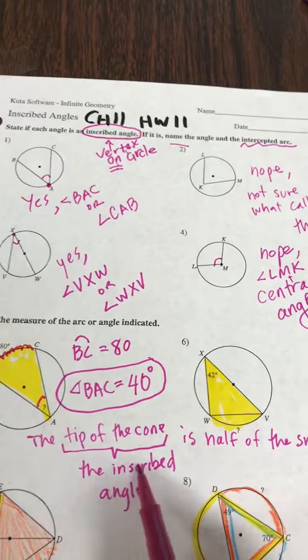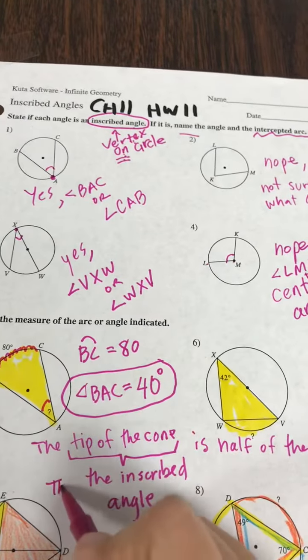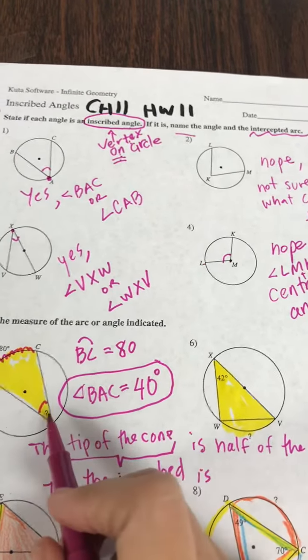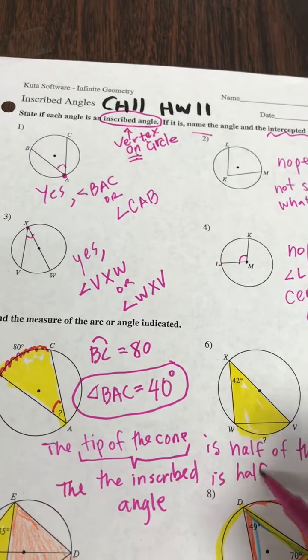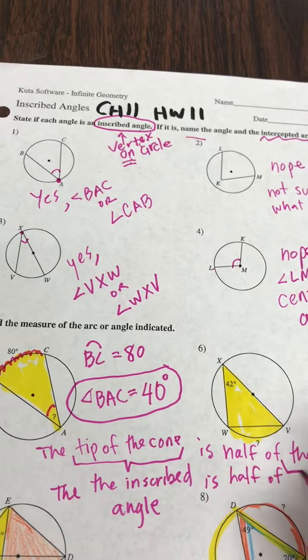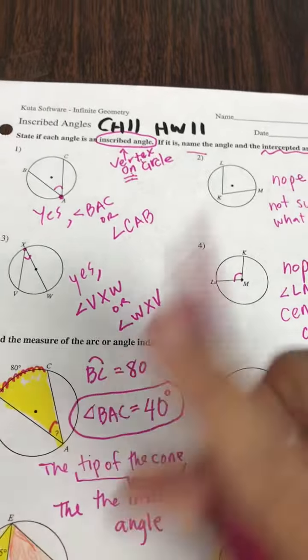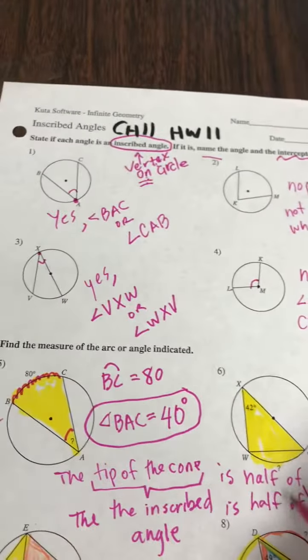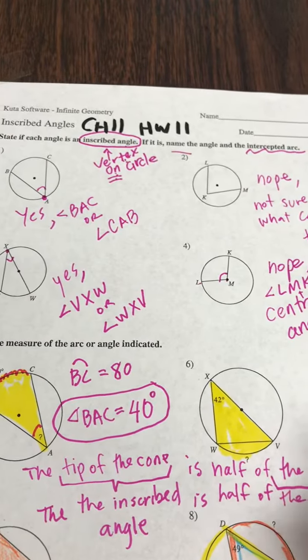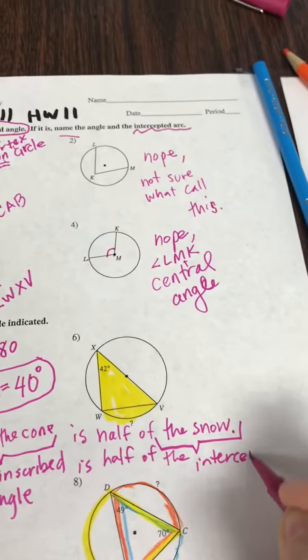The tip of the cone, the inscribed angle, is half of, and the snow part is this intercepted arc. Half of the intercepted arc.